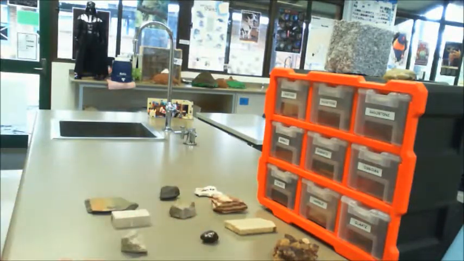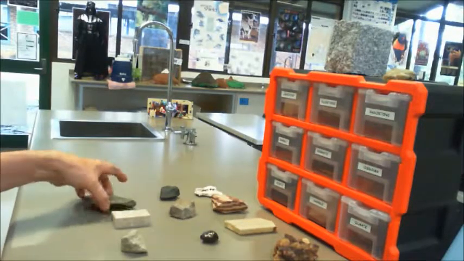Now, our last sort are metamorphic rocks, and metamorphic rocks are sedimentary rocks and igneous rocks that are impacted upon by heat, by pressure, or heat and pressure. Contact metamorphism results from heat, regional metamorphism results from pressure. Now, this is quite a lovely one here.